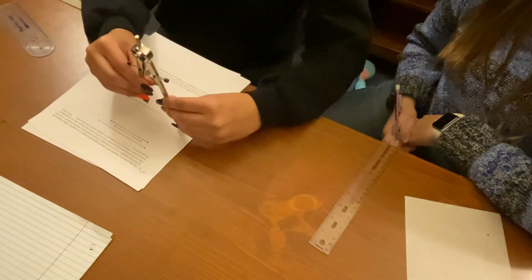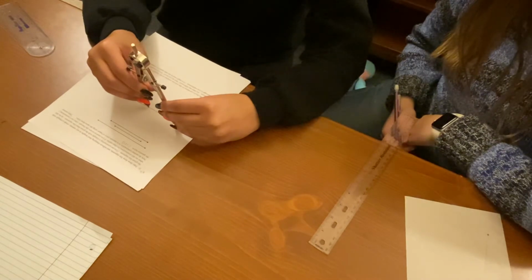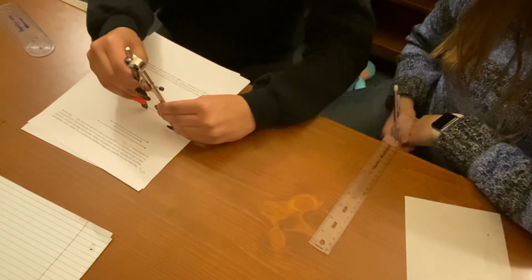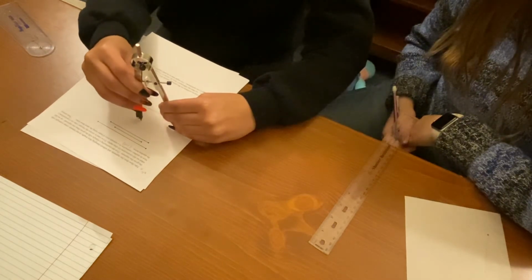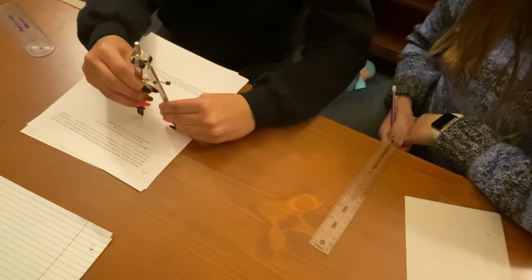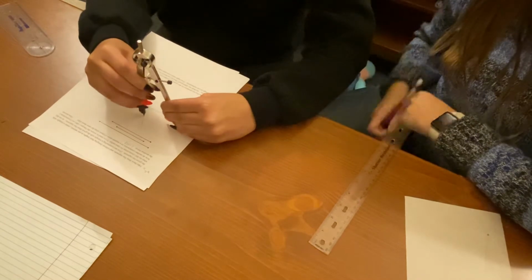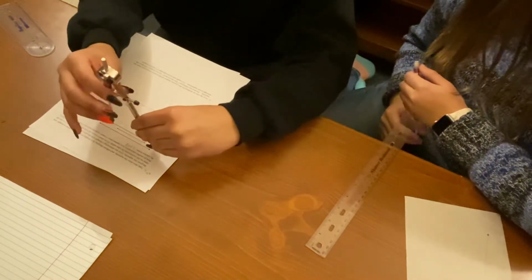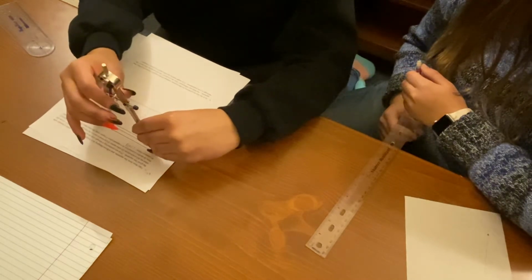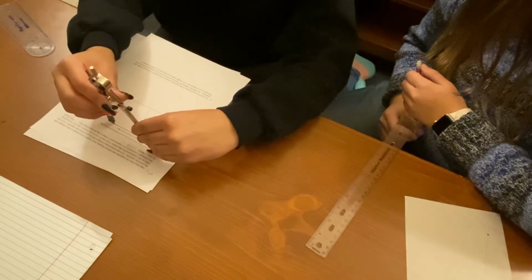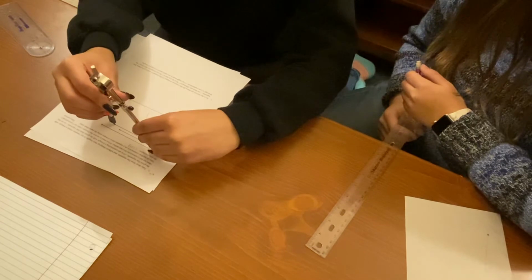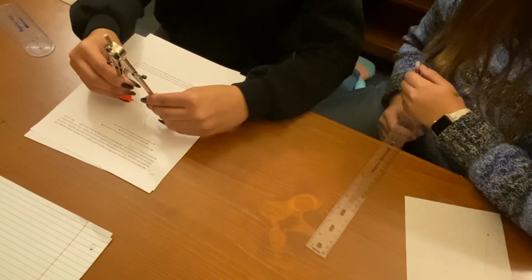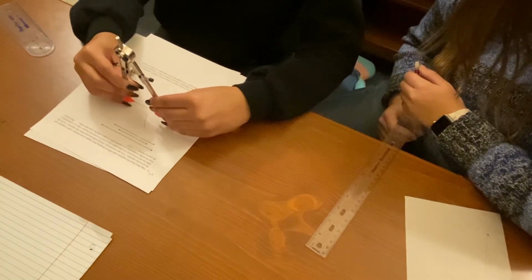Then we're going to go to the start of the line segment here, and then we're going to make an arc at this point, like that. And then we're going to go back up to the final line segment here, and then we're going to go on the opposite side, and we're going to do it again. We're going to make an arc.